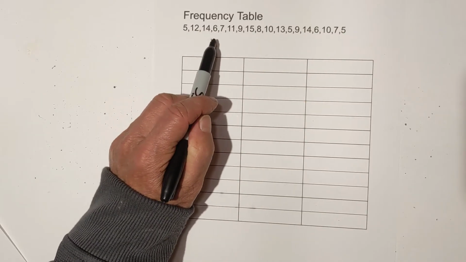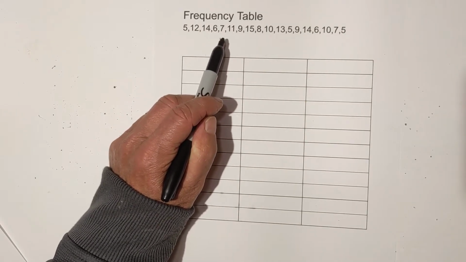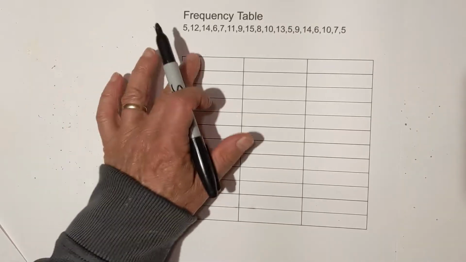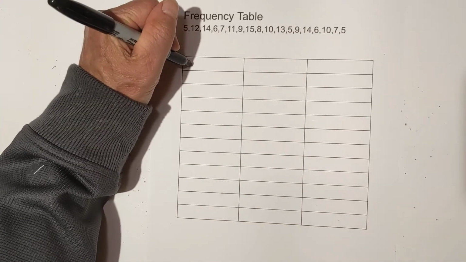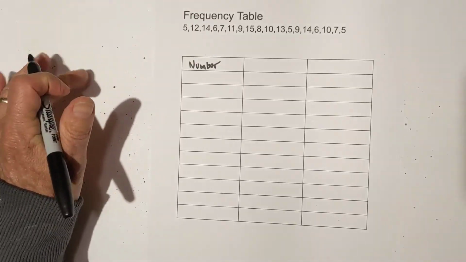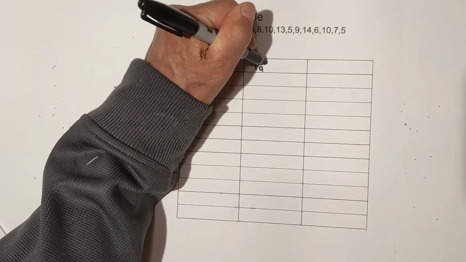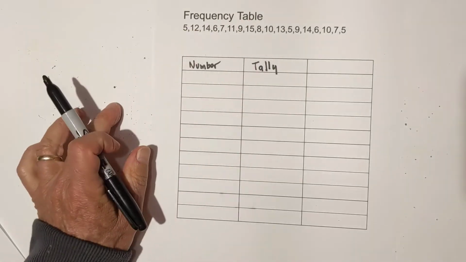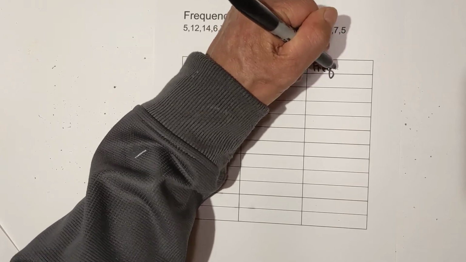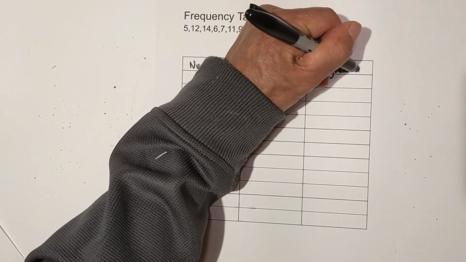It could be the number of whales spotted or the number of owls found in a national forest or any type of thing. It's your data set. So your frequency table, the first column will be the number, or it could be the number of something. This middle section is the tally. You do not have to do the middle section, but it's helpful. And this is the frequency, in other words, how often it appears.